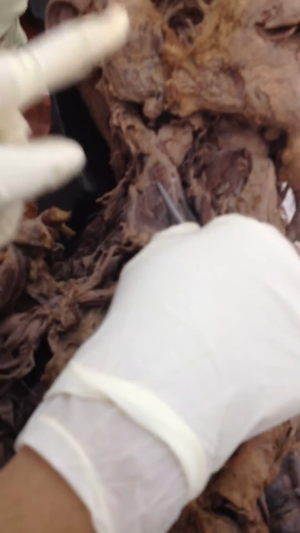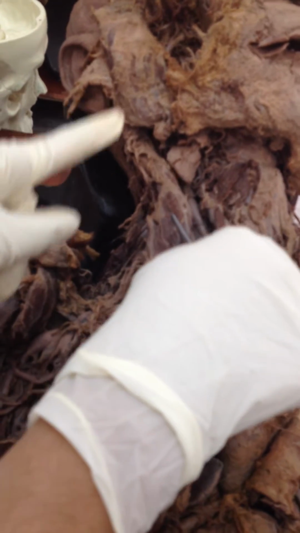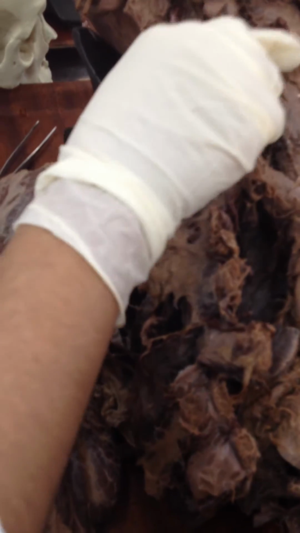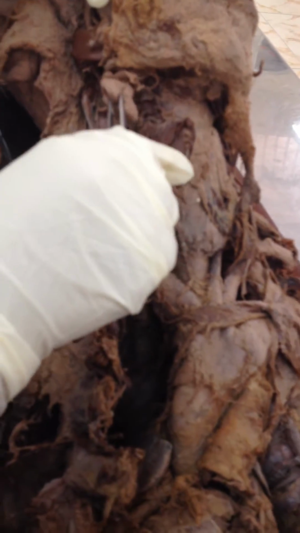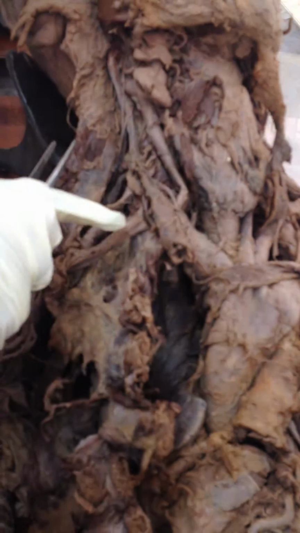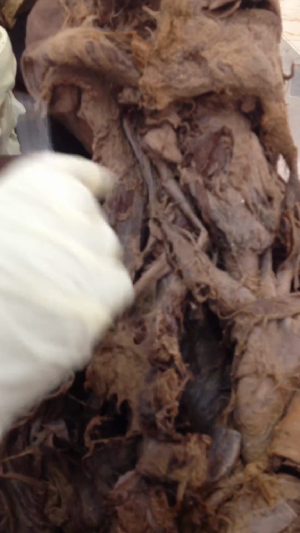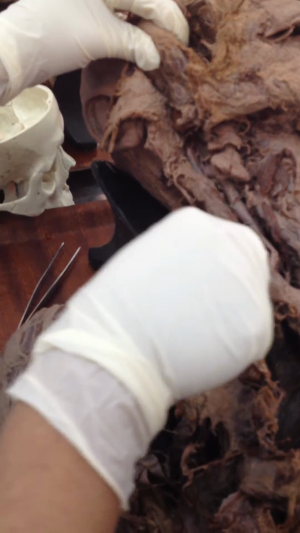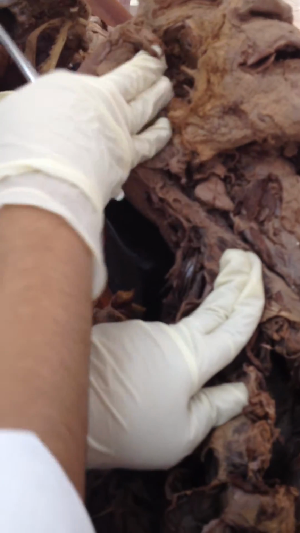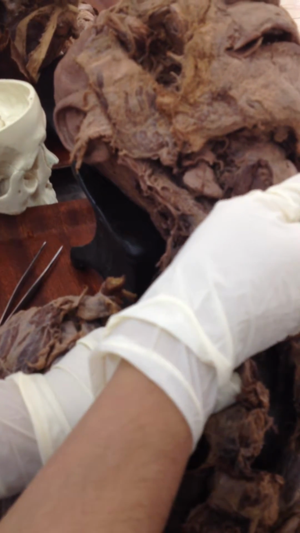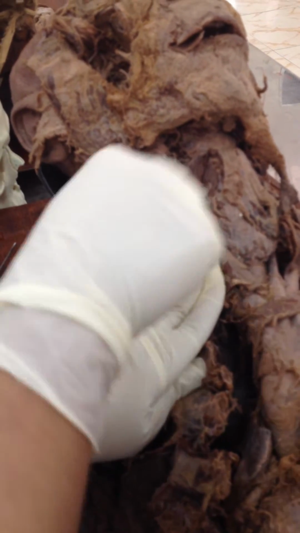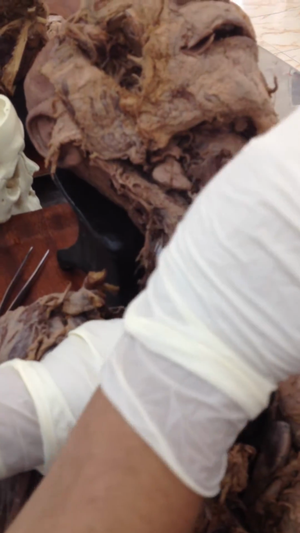The name of this muscle is the sternocleidomastoid muscle. This fascia covers the muscle and then splits to cover this gland. What is the name of this gland? Submandibular gland. This is the sternocleidomastoid. So the main muscle of the neck is the sternocleidomastoid. This muscle divides the neck into the anterior triangle and the posterior triangle. Today we discuss the anterior triangle.